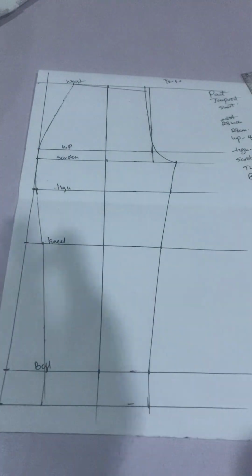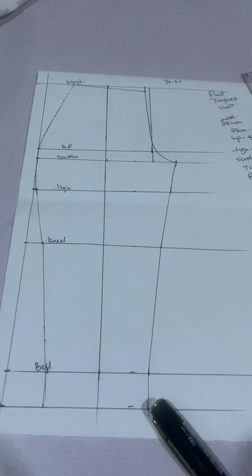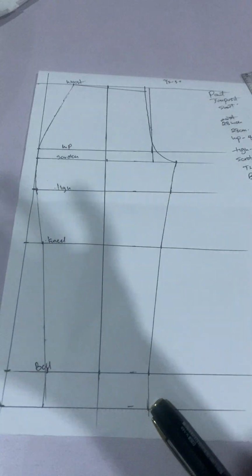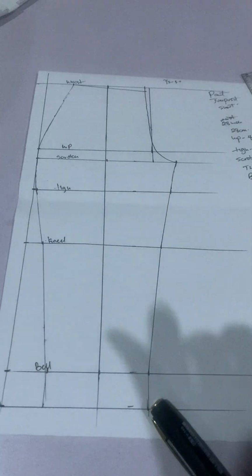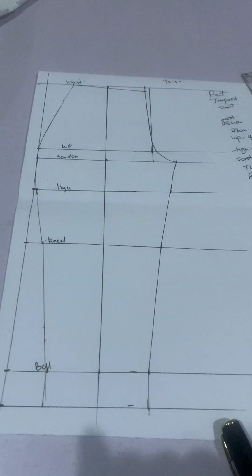Right now I wish I have another color of biro to work on this. Let me get, okay, so this is the front part, right? Let's welcome another class. Join me in another class for the back pattern.